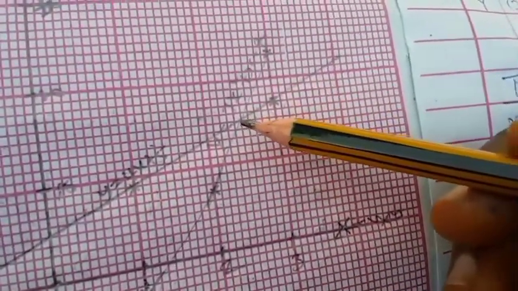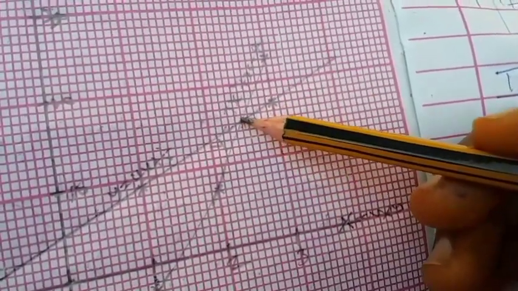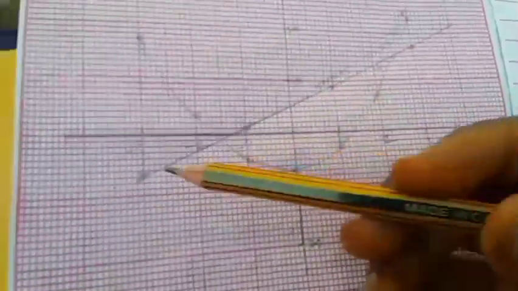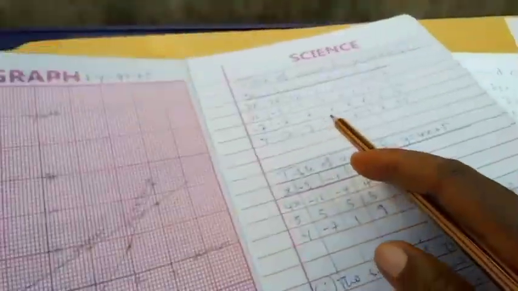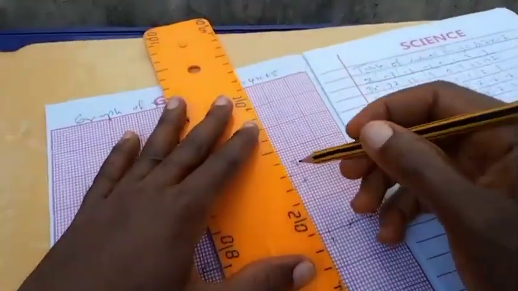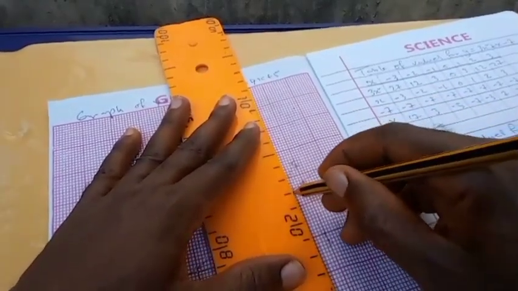Let me check it out. Look at it here. That point of intersection is where the two problems are equal. Their values are equal. Look at it also here. Can you see their point of intersection? So I'm going to mark it out so that we can determine their values on the x and y axis. So here we go.